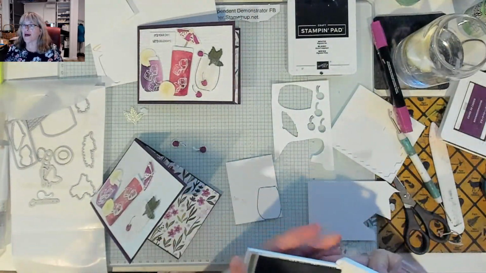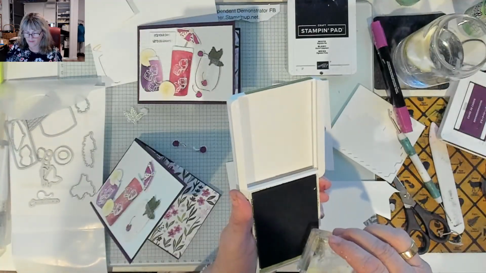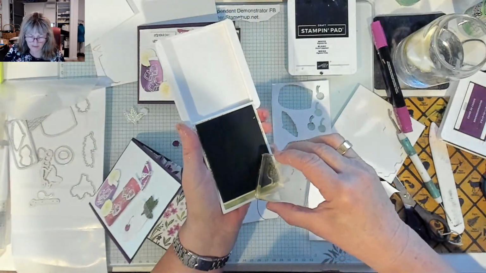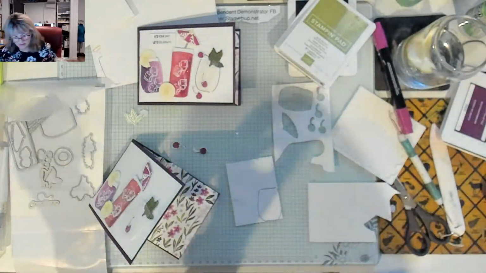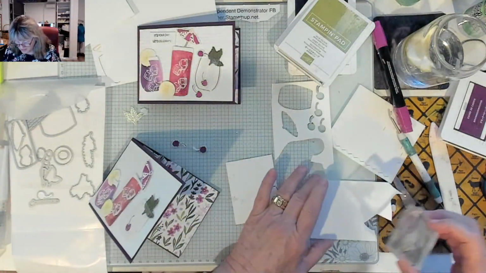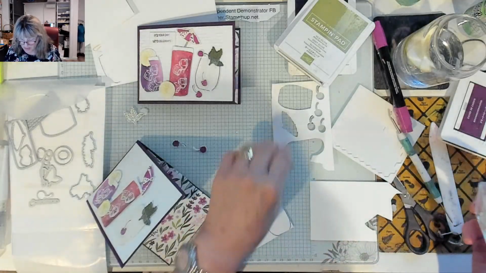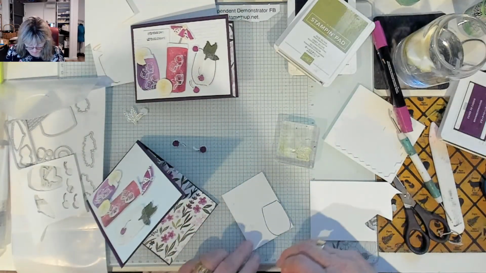So I'll show you how to mask to do that. I just want to do one leaf. If you can see that, I'm just getting it on the side. And yes, I've got a little bit on there, which would be great to pick up and colour in with. Because I'm only putting it on the top there, I'm going to use a bit of this scrap DSP.